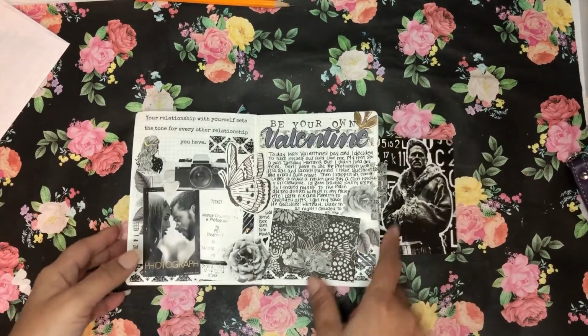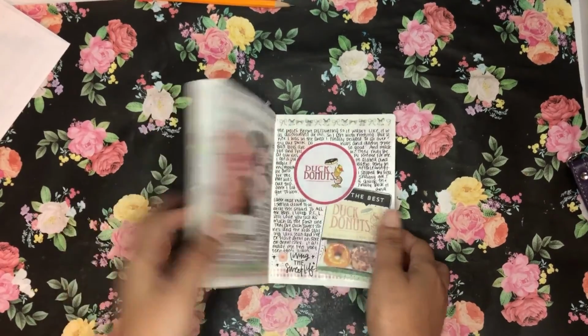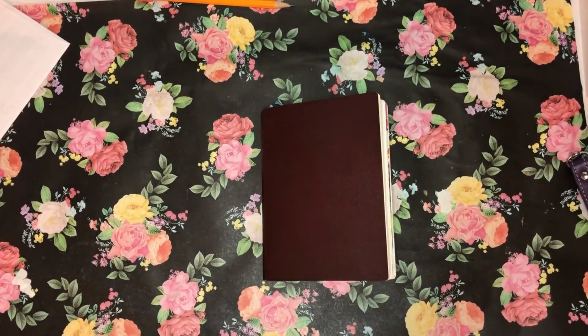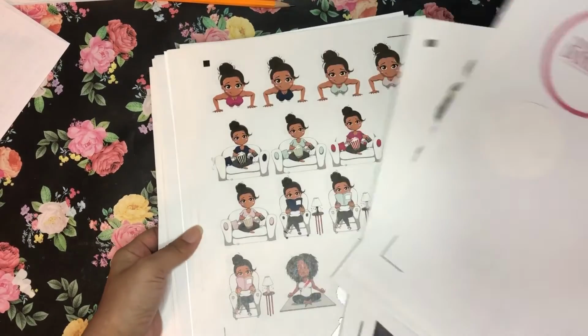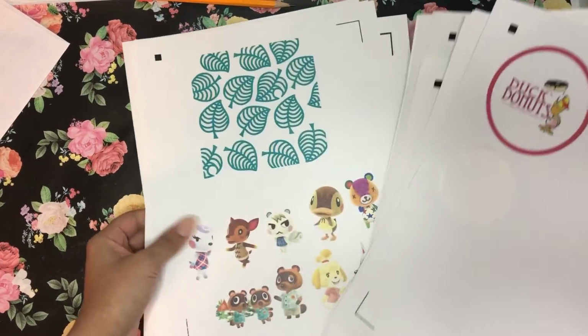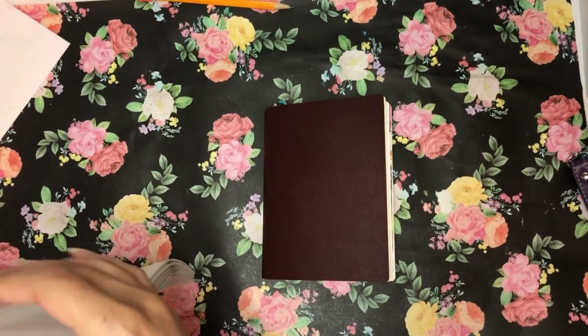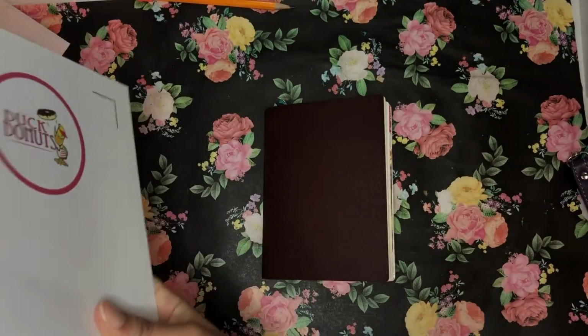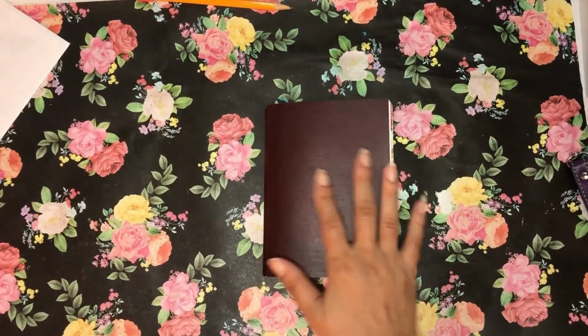Here, Charlie, for King Arthur, he's a sticker. That kind of Duck Donuts here. And so, yeah, I just like to go through. As you can see, I have several sheets of stuff. Some digital downloads, some images I found online and just made into downloads or whatever. So I do not sell these because most of these are not my own images. Some of them are. But I just use them personally for my own personal journal.